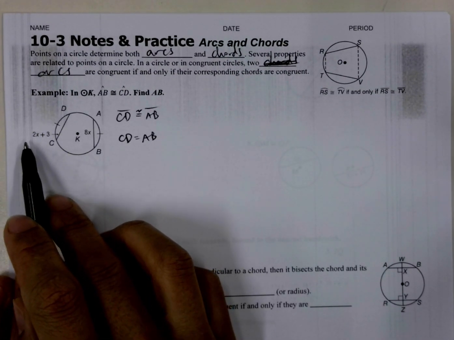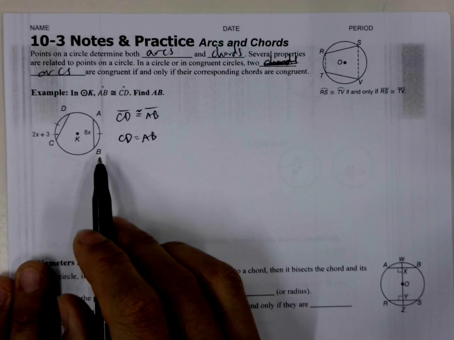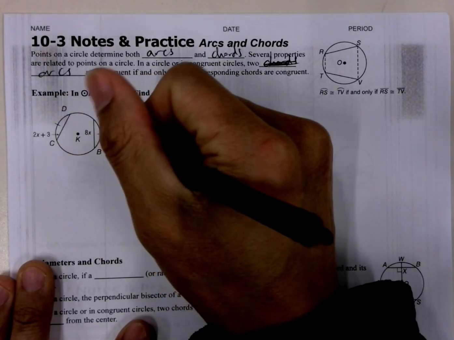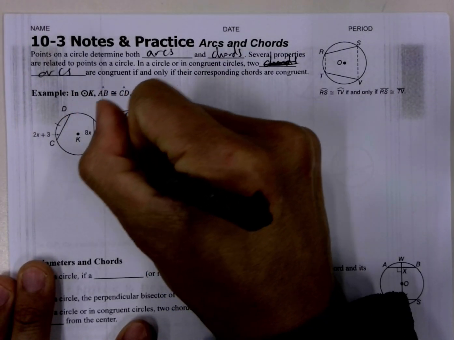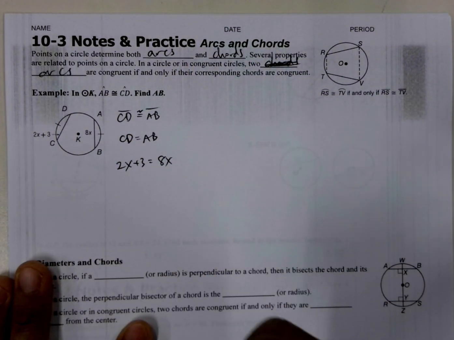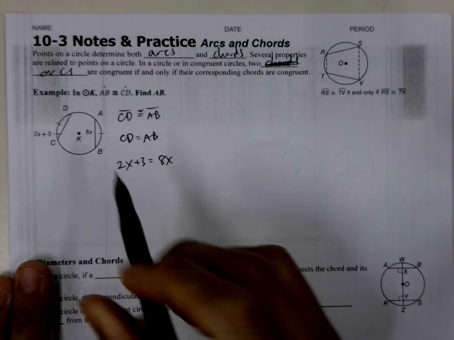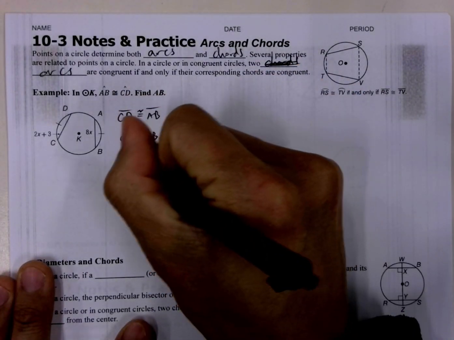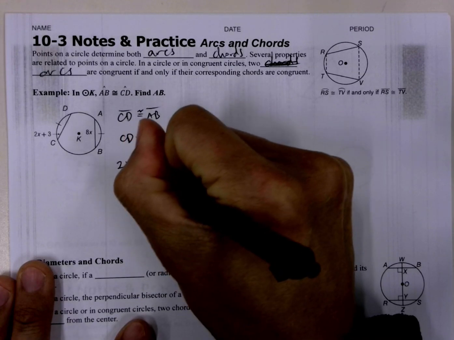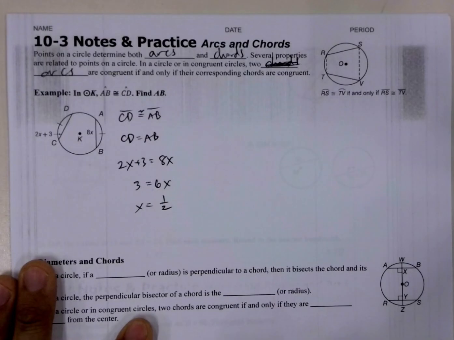Because we have an expression for the length of CD and an expression for the length of AB, our equation, if we substitute in, is going to be 2x plus 3 is equal to 8x. Now we can solve for x, and we can find the length of AB by substituting in for x. So I'm going to subtract 2x from both sides. I get 3 is equal to 6x. And then dividing by 6, I get x is equal to 1/2.